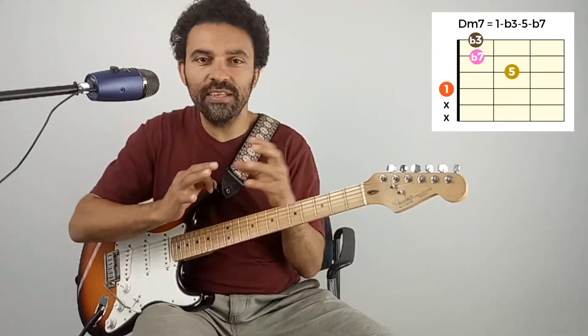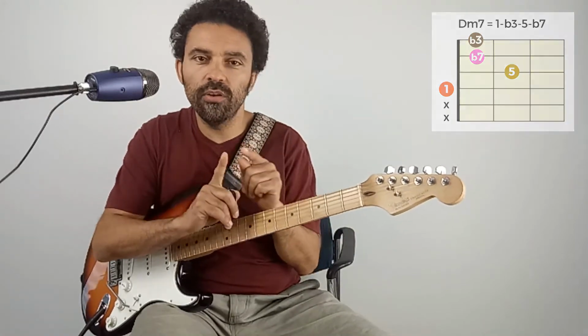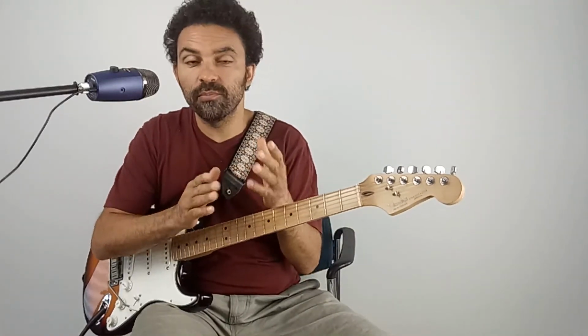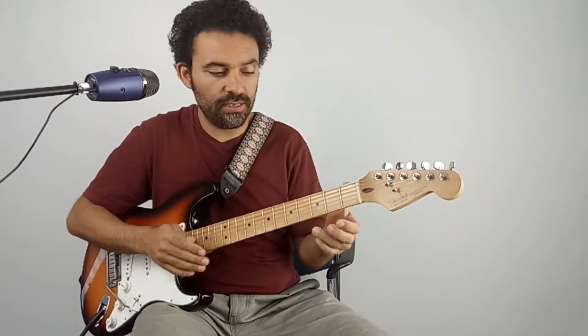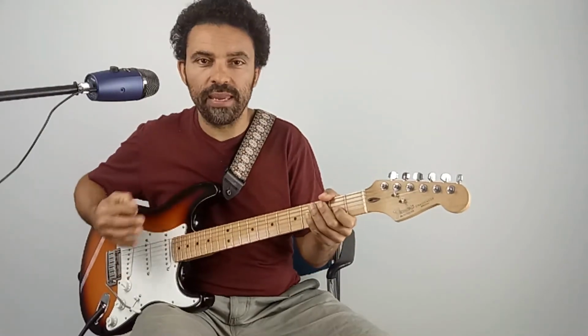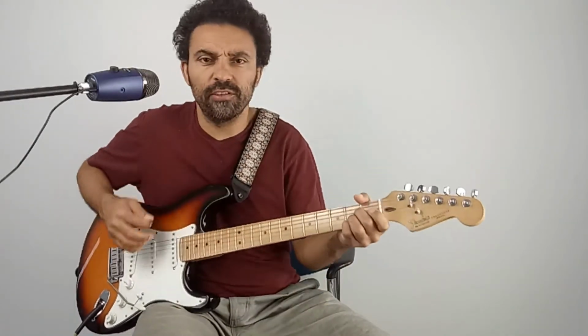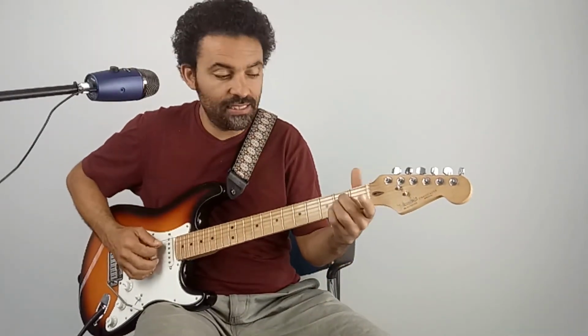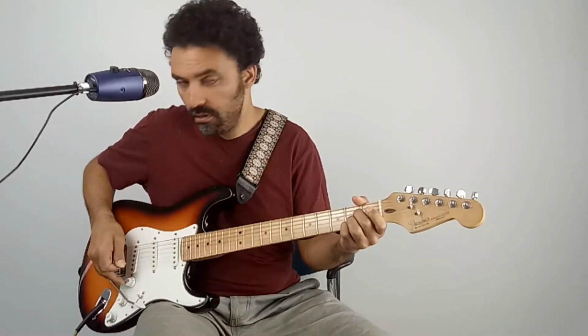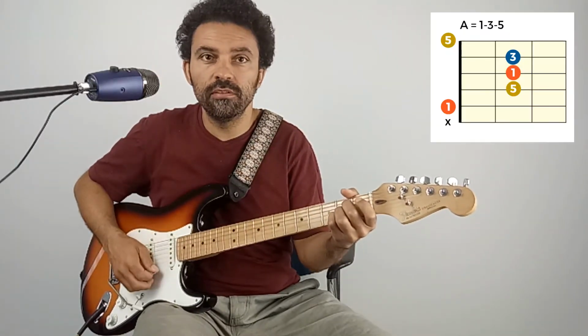So this is how these things work. We're just moving usually one note, sometimes two, within the context of the chord shape to make all of our different chords. Now you can do this with any other shape too. Let's quickly do an A chord. Okay, here's a standard A major chord.